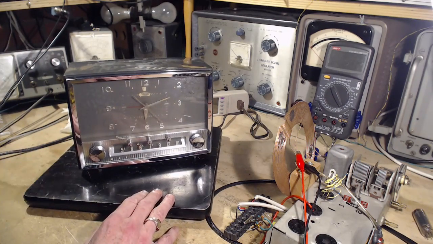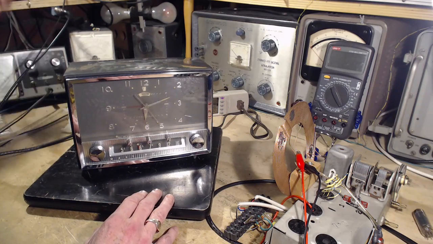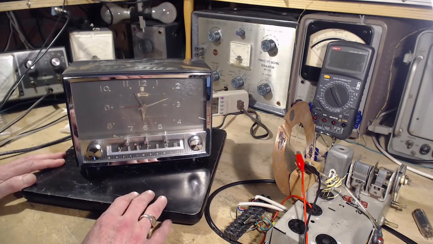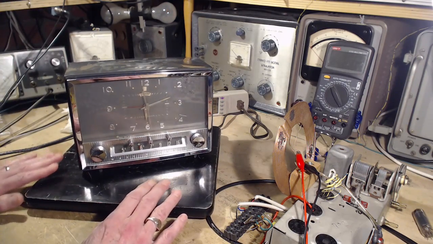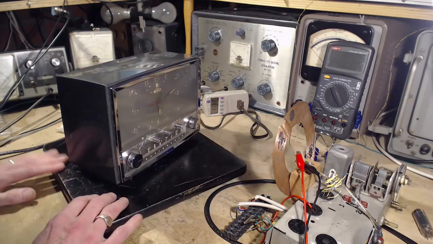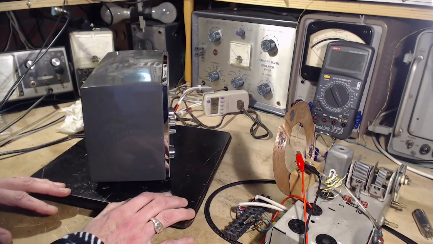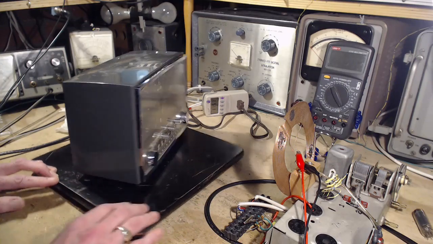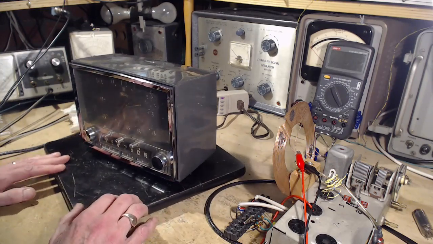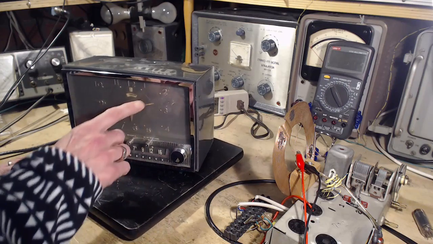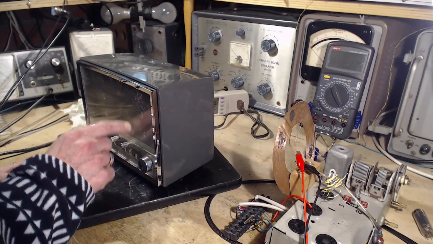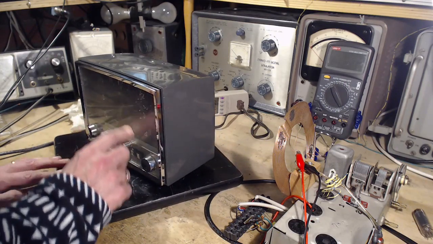Okay, let's give it another go here. Hopefully the last go. Nice, eh? Nice chrome, all shiny. Yeah, still too bad. It's a little kind of dusty inside here.